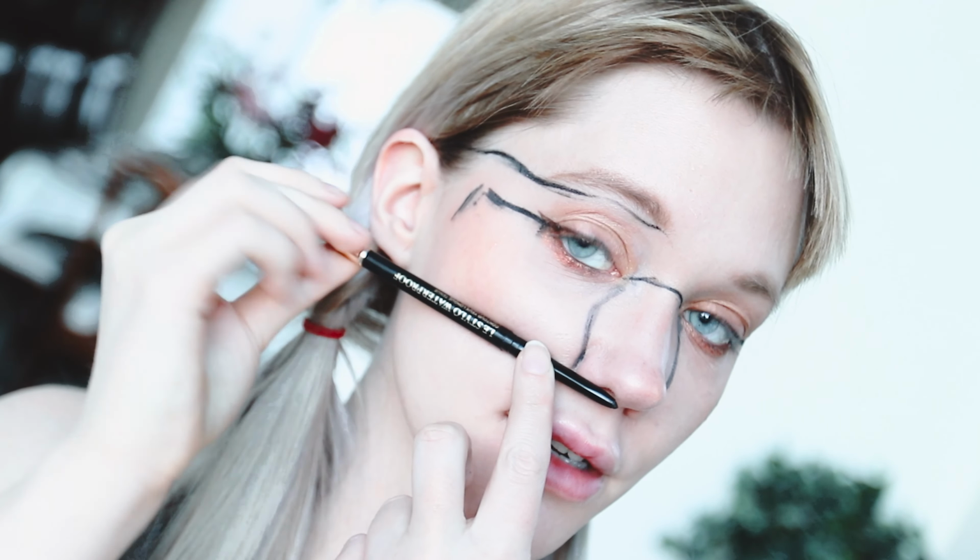And another thing with the ear is the bottom lobe of the ear pretty much lines up perpendicularly to the bottom of the nose. So if I were to draw a line, it's like war paint.